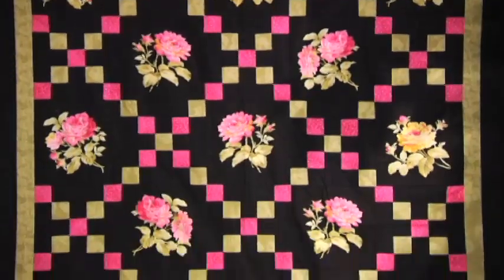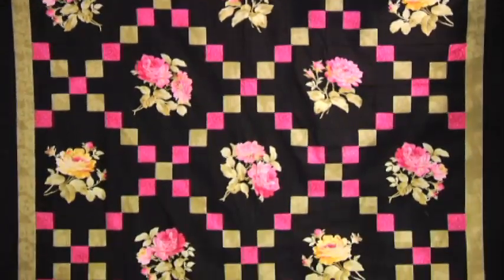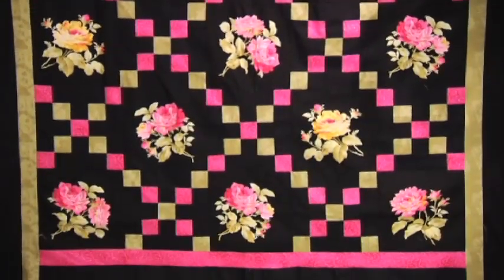Okay, let's look at the last quilt. This is a quilt made by Mary Bell of Winslow, Arizona, and she actually designed this quilt from a panel called La Belle's.